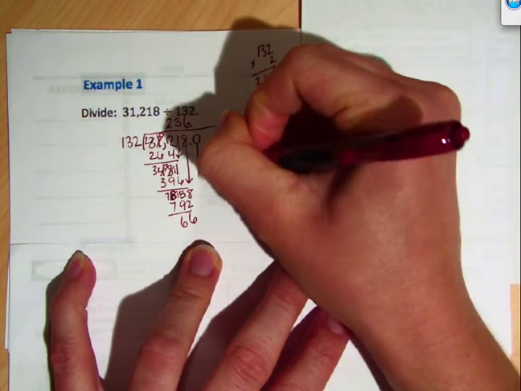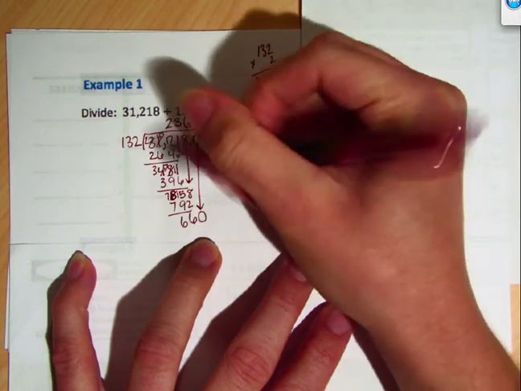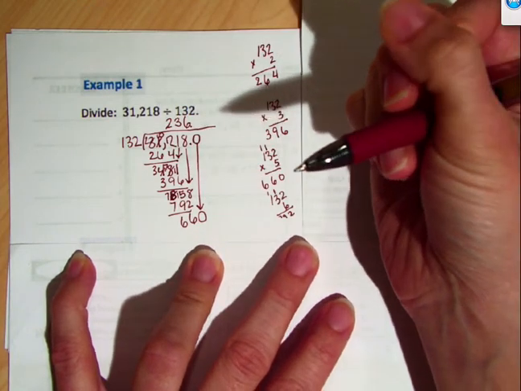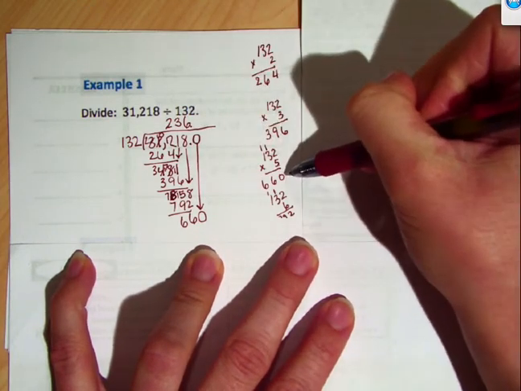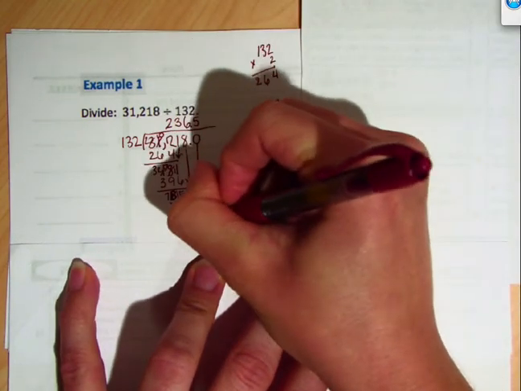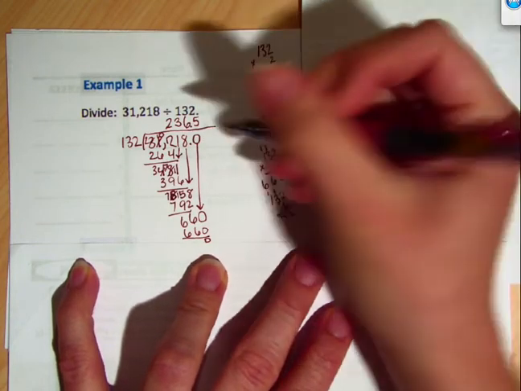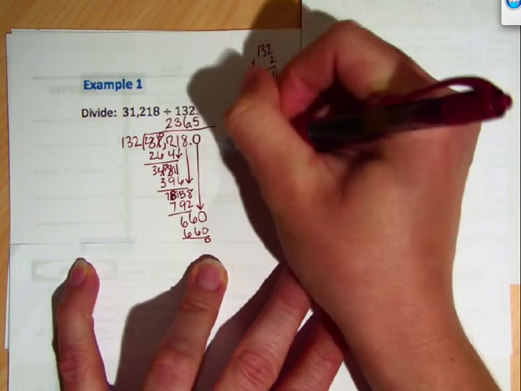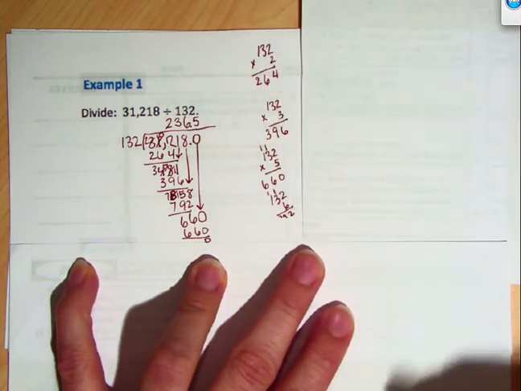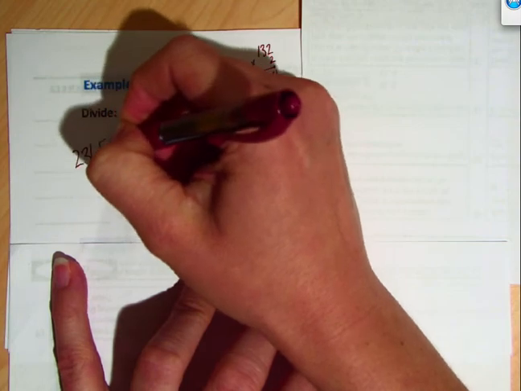Then I can bring down my 0 and have a larger number that I can go into. So it's times 5. Now that's going to work out pretty. Sometimes it goes on and on and on, and you just have to add another 0 and bring it down and keep doing it. But this one worked out pretty good. So our answer is 236.5.